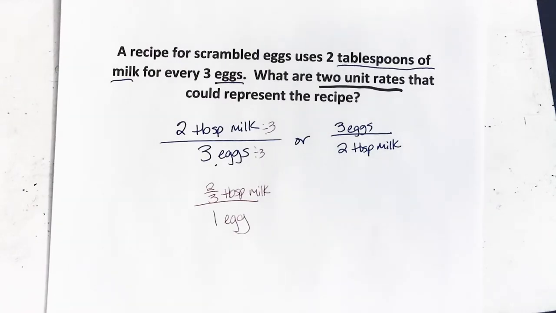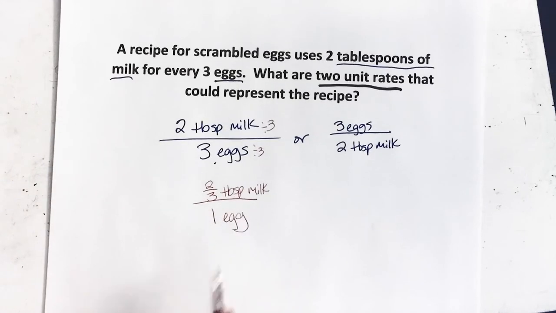So what does this unit rate tell us? It tells us how many tablespoons of milk will be used in the recipe for every 1 egg. So we will use 2/3 tablespoon of milk for 1 egg in this recipe. Now let's look at the next one and see our relationship here. So we're going to do 3 eggs to 2 tablespoons of milk. I want you to use what you've learned today to find the unit rate in the number of eggs per 1 tablespoon of milk.